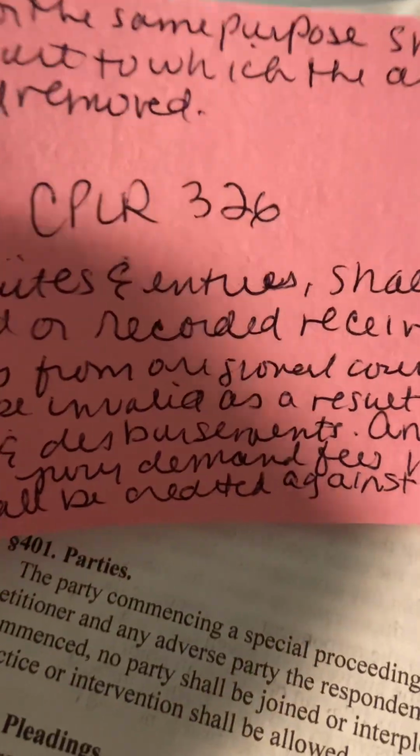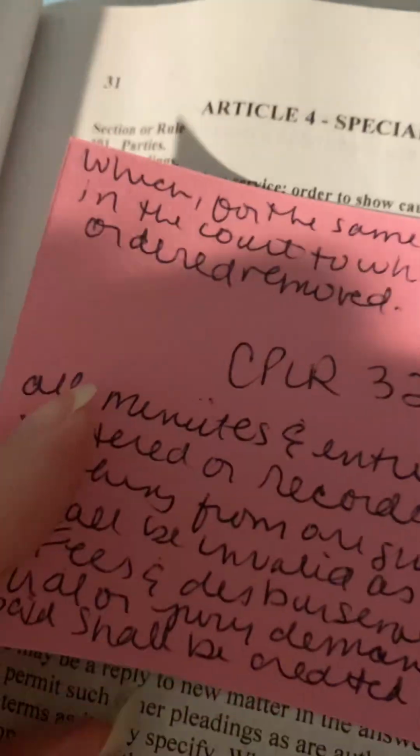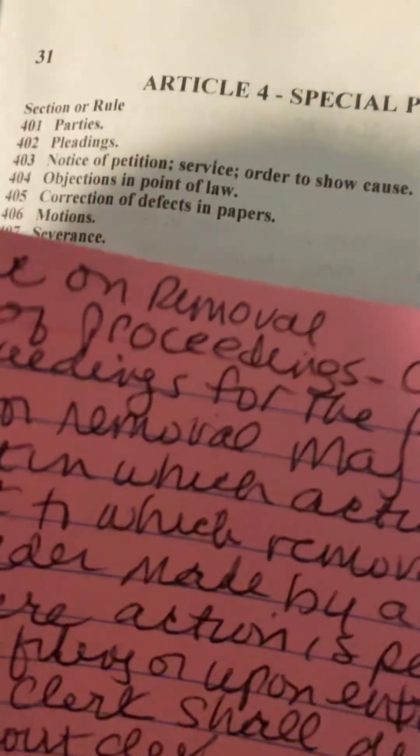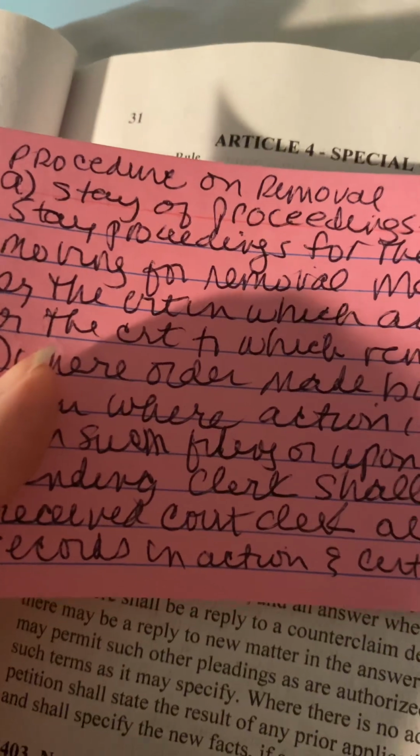Okay, this is an overview of CPLR 326. Again, I'm going to do the quick card, and then we will read the actual code. So the topic is procedure on removal, and remember 325 was grounds for removal of a case.